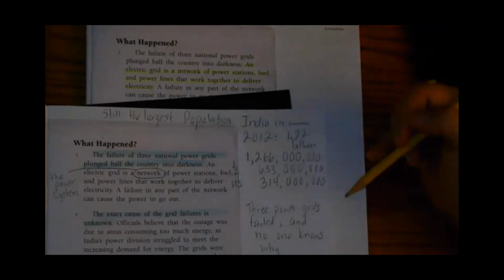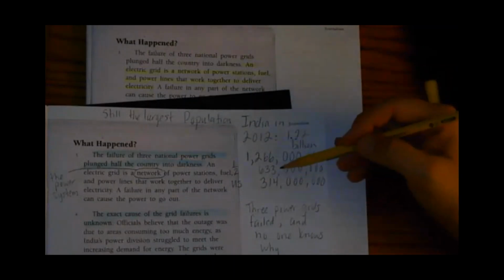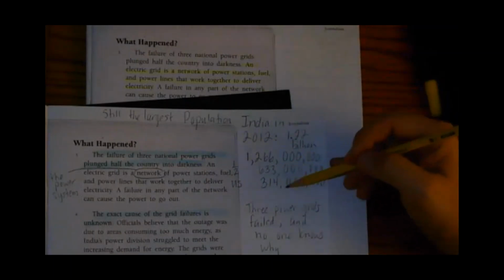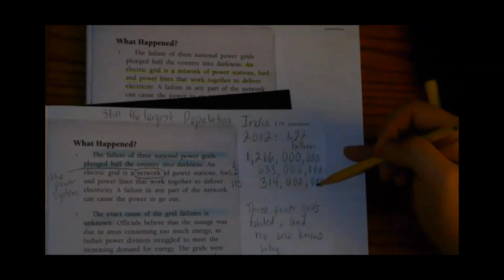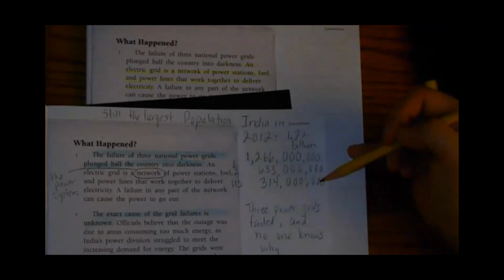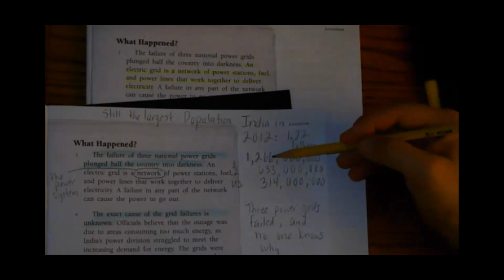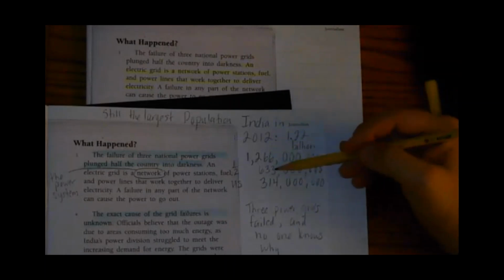1,266,000,000 people. To compare, the United States only has had 314 million. That's 1/4 of the population of India. And if you look up a world map, you can see that India is a pretty small country compared to the United States. So 4 times as many people in India is a lot of people. This number I will tell you about later on.